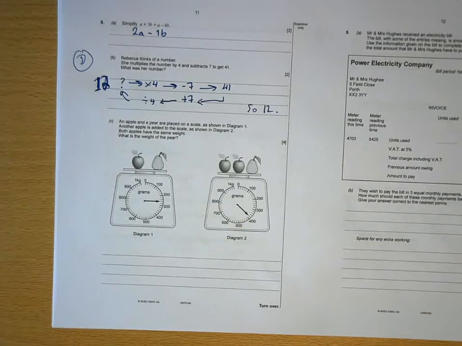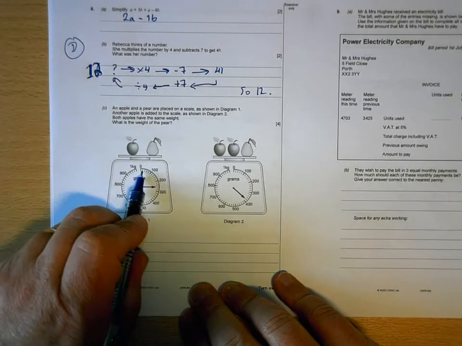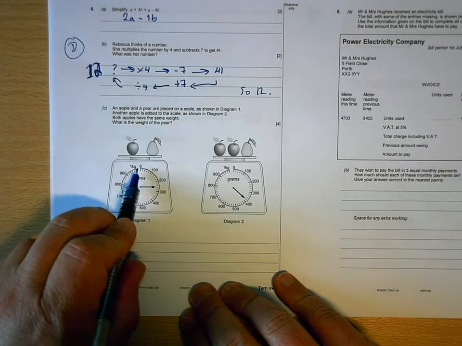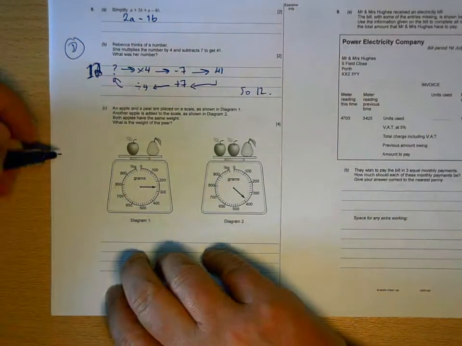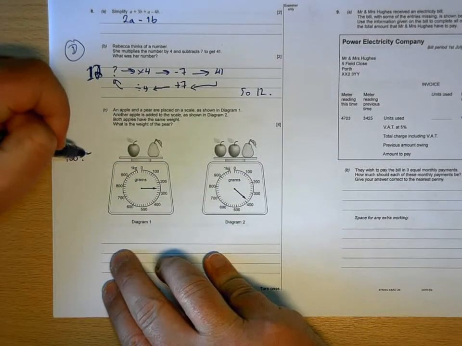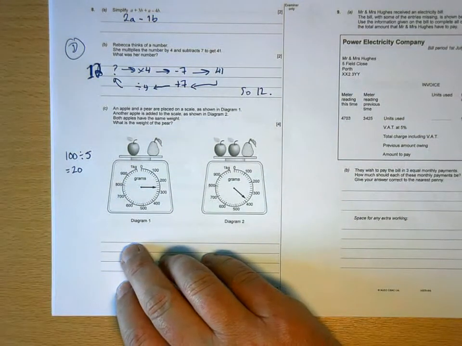An apple and a pear are placed on a scale as shown in diagram 1. Another apple is added to the scale as shown in diagram 2. Both apples have the same weight. What is the weight of the pear? So the first thing to do with any measuring scale question is to work out what each little mark is worth. And you can see here you're going from 0 to 100 in 1, 2, 3, 4, 5, so 100 in 5 jumps means each little square is worth 20.